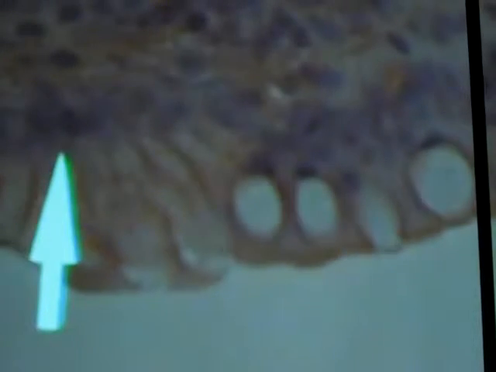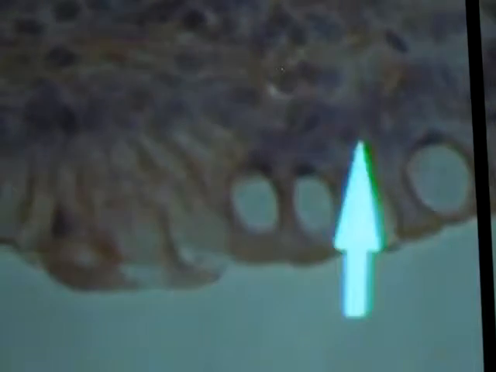Those are present in the epithelium, then you have your goblet cells. So remember what our goblet cells look like. We have that wine glass shape, and usually the nucleus is sitting at the base of the cell.